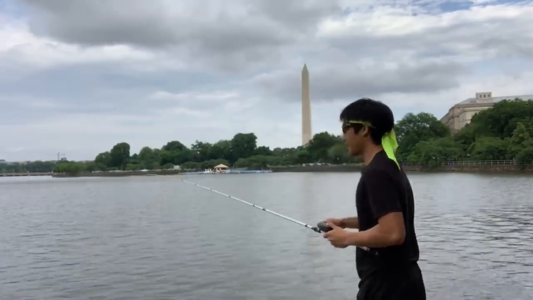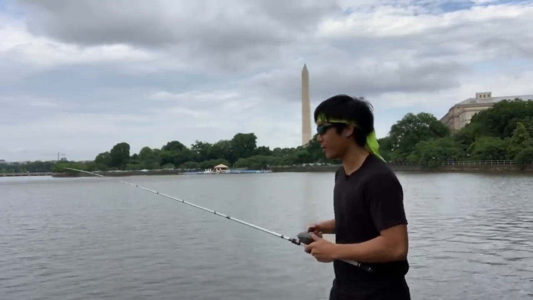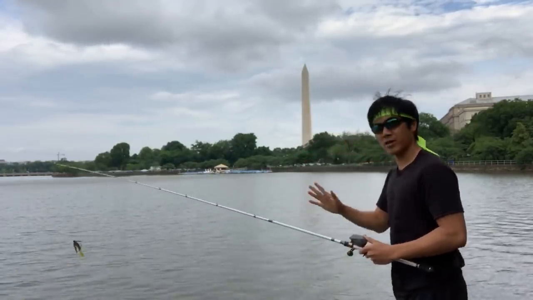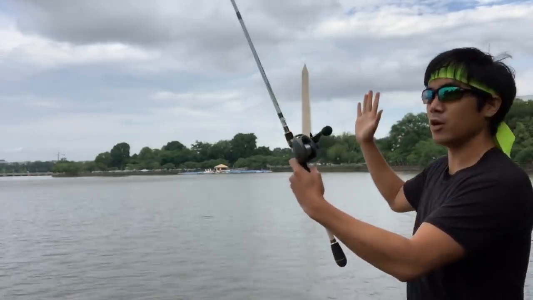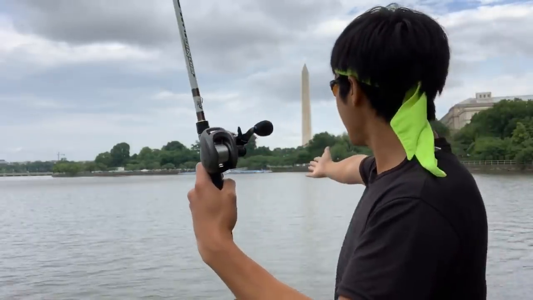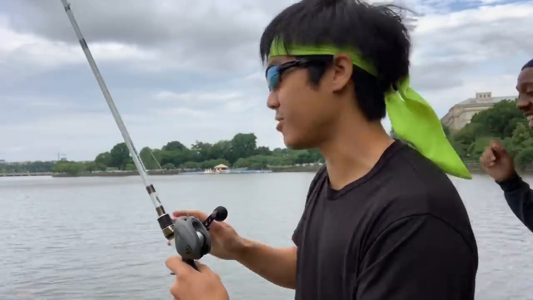I'm gonna show you another cast. I'm gonna cast full speed, full strength right here. Watch this, guys. Full strength in the baitcaster. No thumb. What happened? No backlash. How far was that cast? That was a 30-yard cast right there.